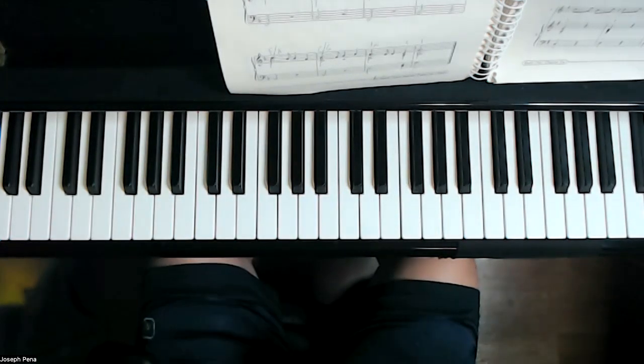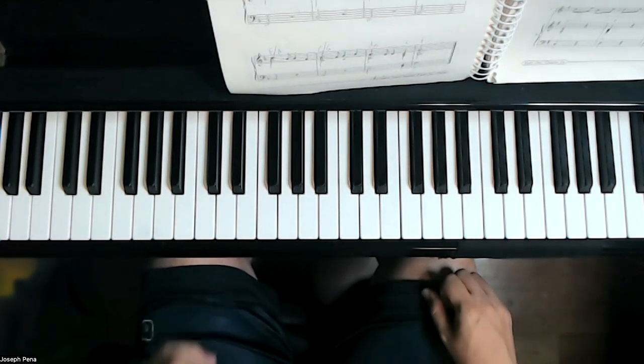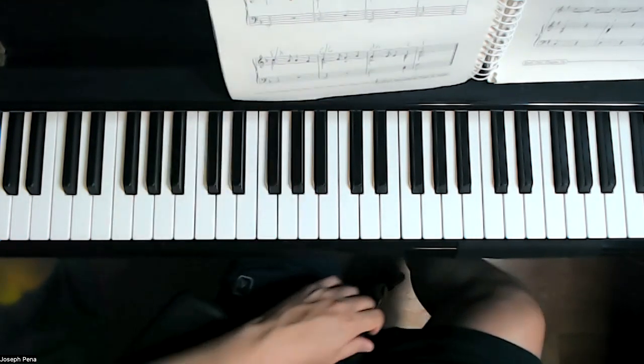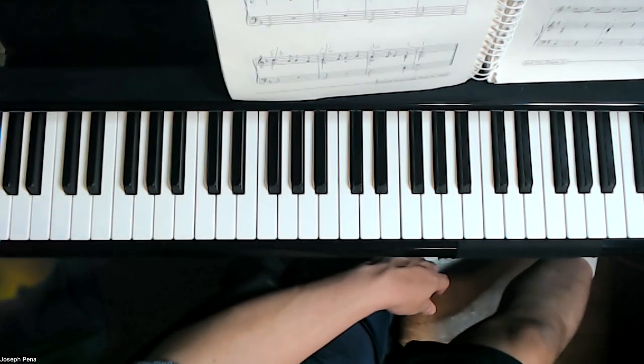The question is, did I play different substitution chords or did I play inversions? And that's what you can determine from the last system there. Okay, so let's go ahead and fill that out, practice, and we'll be ready to perform it at our next lesson.